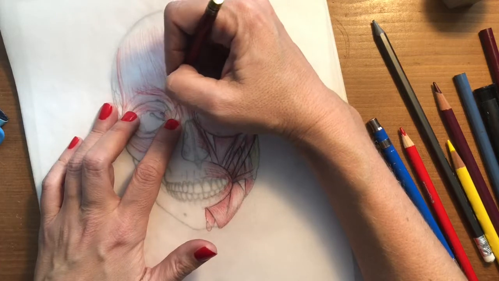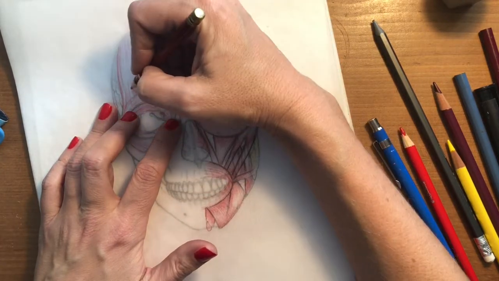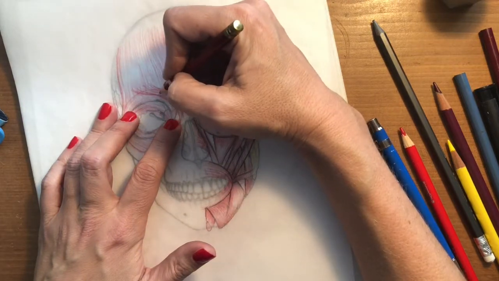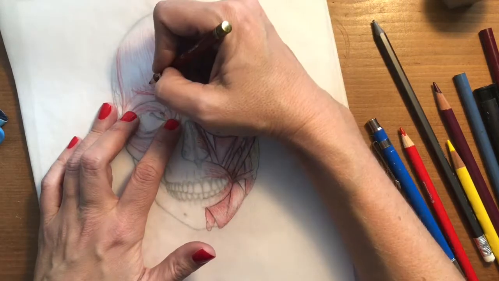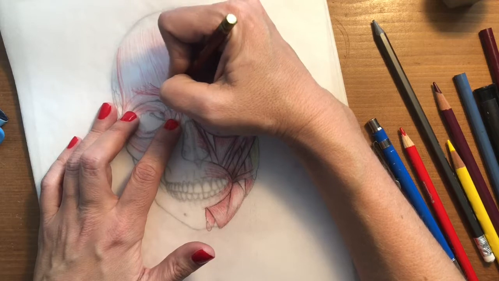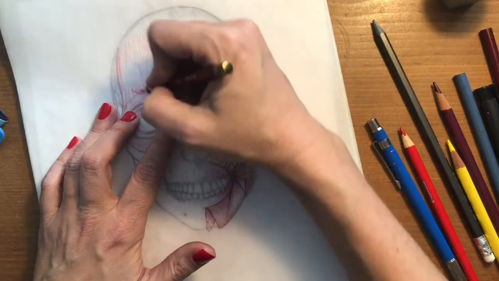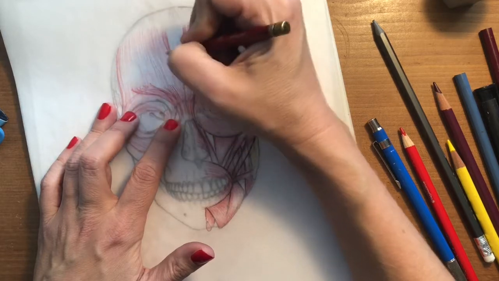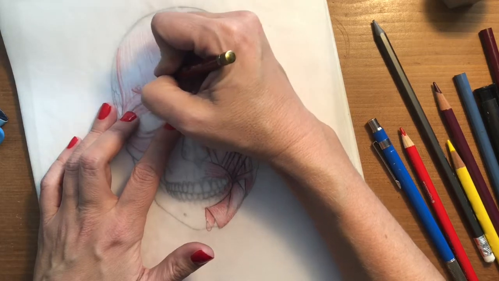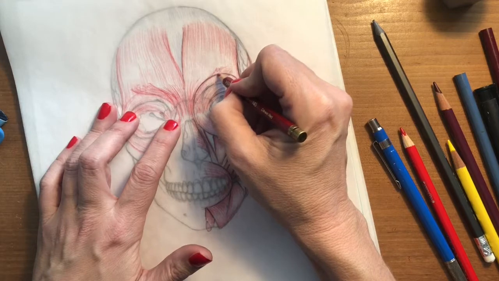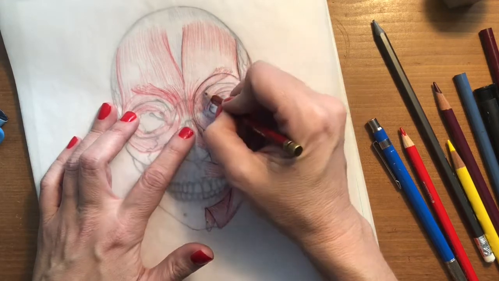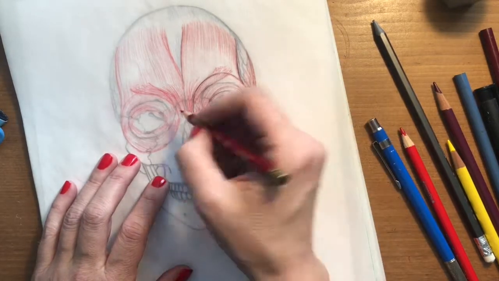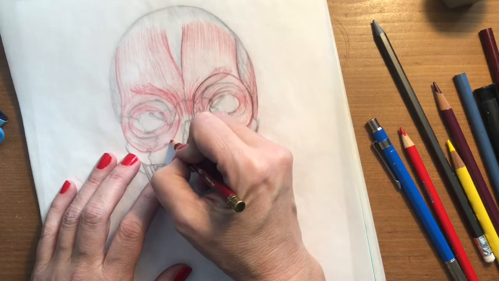If you're working digitally, you could do something like put this on another layer, set it to multiply or something to be able to see through and see it. And then I'm just going to kind of rough up the edges here with some little circles to indicate that it attaches to the skin. This is the muscle that they're going for first, usually in Botox.